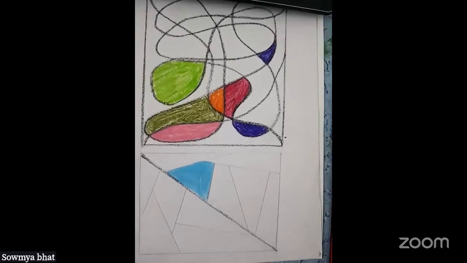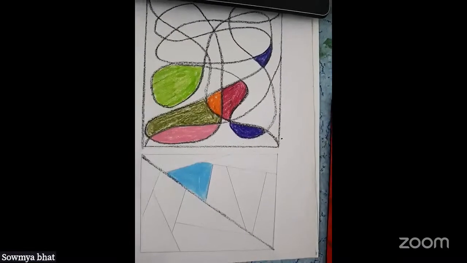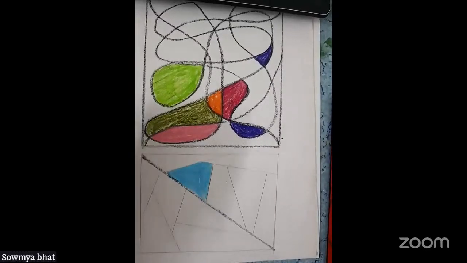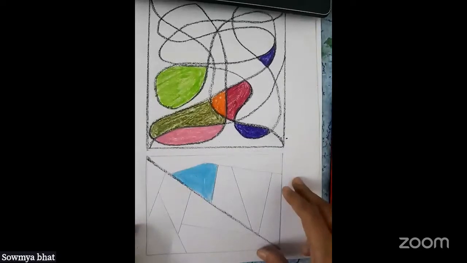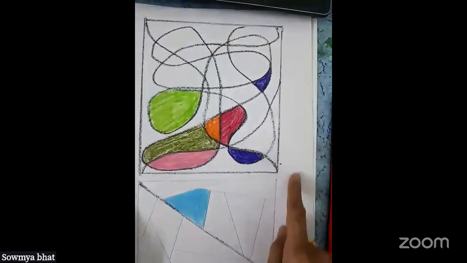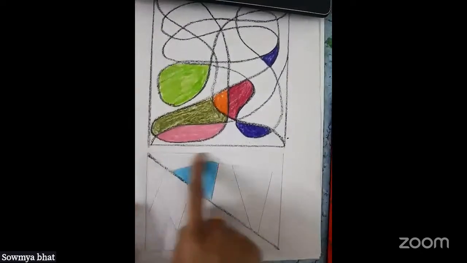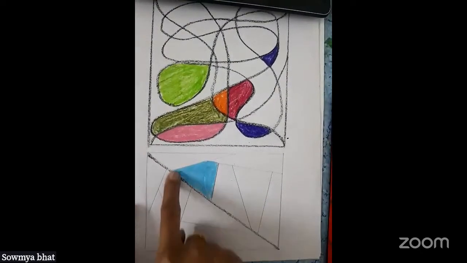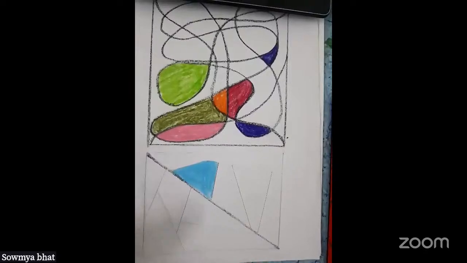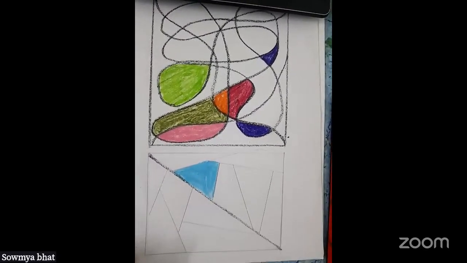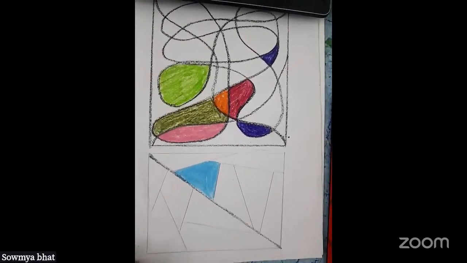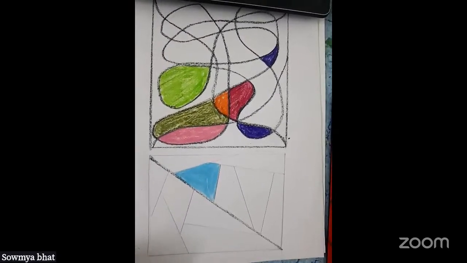I'll not share the assignment sheet separately, but I want you to finish these two. Do it on separate pages. I just tried to put it on the same page, but you do this entire thing on one page, and this geometric shape abstract art on another page. Then submit it by next class. It's a very easy assignment. I'm sure you can finish it right away.